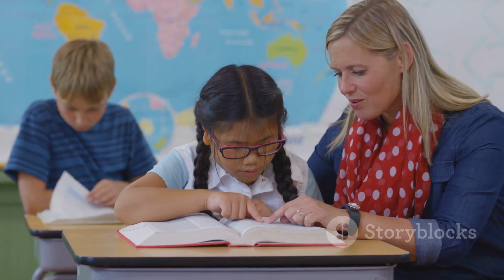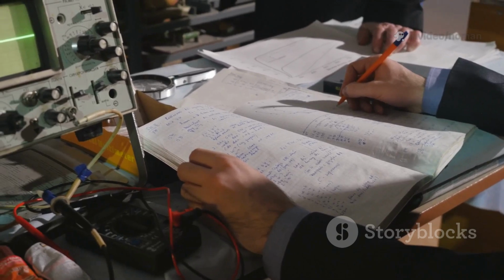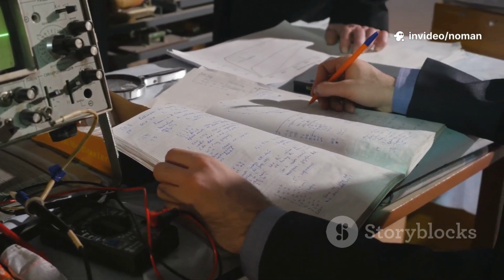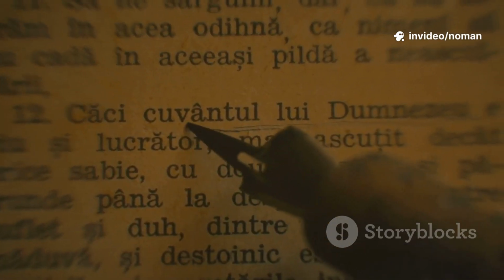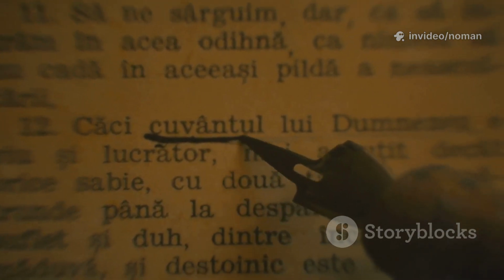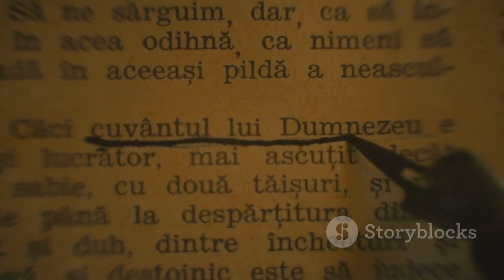Let's put this into practice. Imagine a statement says, Dr. Evans published her findings in 1988. The key pieces of information to scan for are Dr. Evans, published, and 1988. Your eyes should fly across the page, ignoring everything else until you spot one of these words.